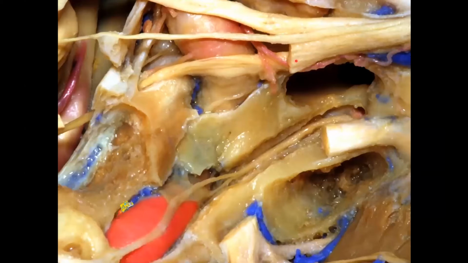Underneath it, we can see the sixth nerve. So here's the sixth nerve coming up, entering Dorello's canal, going underneath Gruber's ligament. This is where the clivus and the petrous bone meet, right here. So this is where the sixth nerve comes in, going on top of the carotid, underneath V1, on its course to the superior orbital fissure.